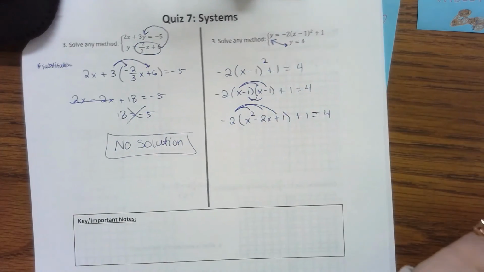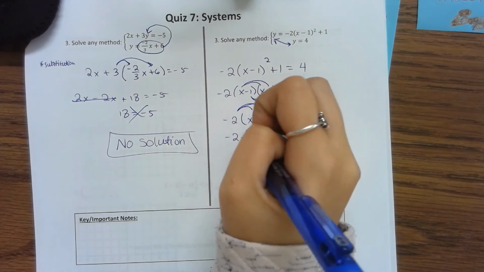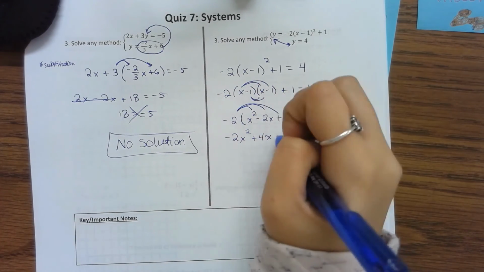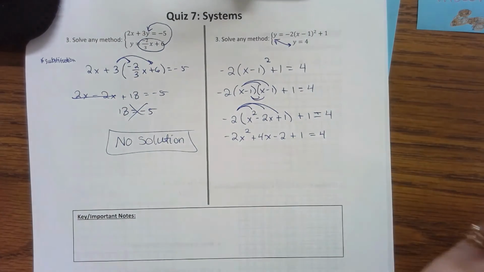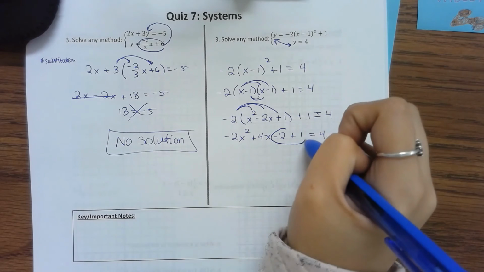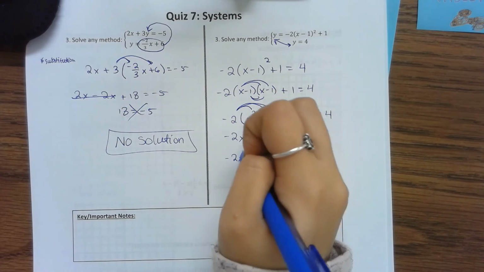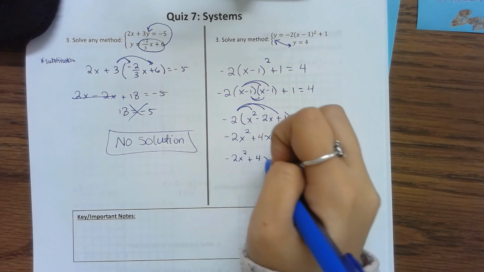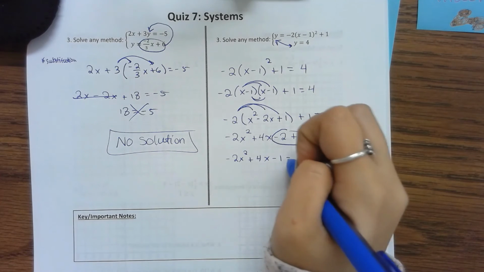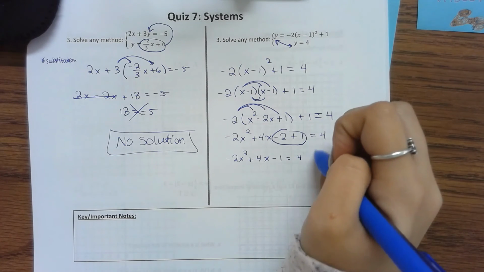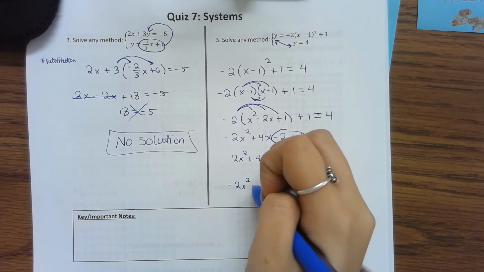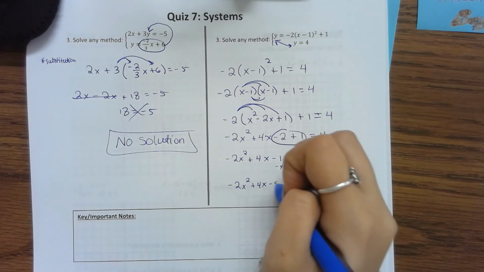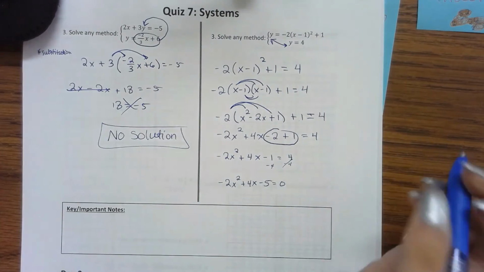I'm going to distribute my -2 to get plus 4x minus 2. I still have the plus 1 out here, and that equals 4. I have like terms, so I get -2x squared plus 4x minus 1 equals 4. And if I subtract 4, we get -2x squared plus 4x minus 5 equals 0.